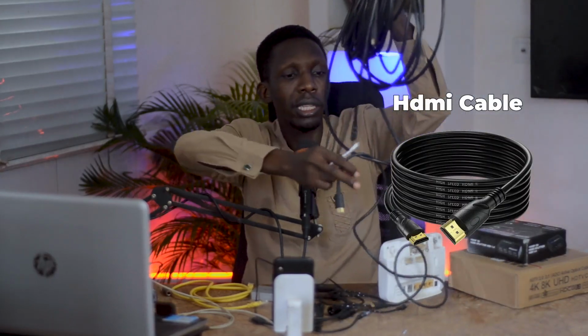Now to accompany this, you can see over here I have my HDMI cable. This is about a 20 meter HDMI cable. This is the HDMI cable that I use. You can plug it into this, and the other end you send over to wherever your media stand is located.